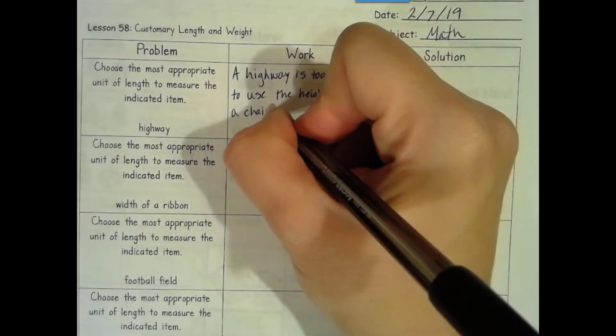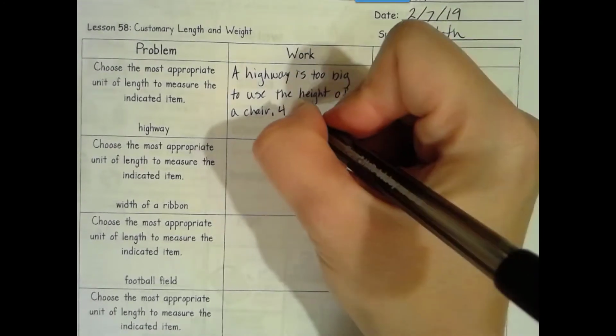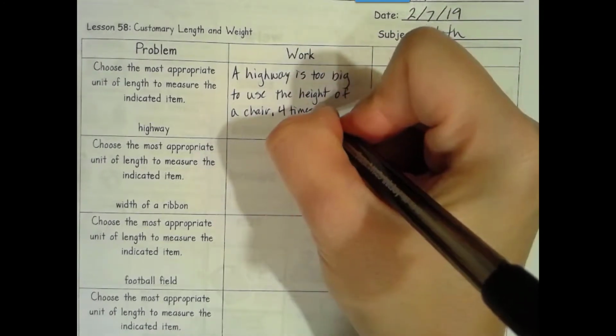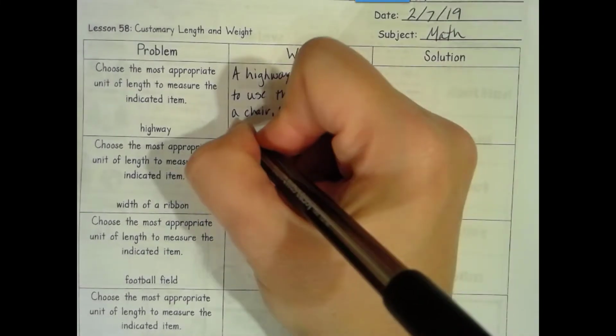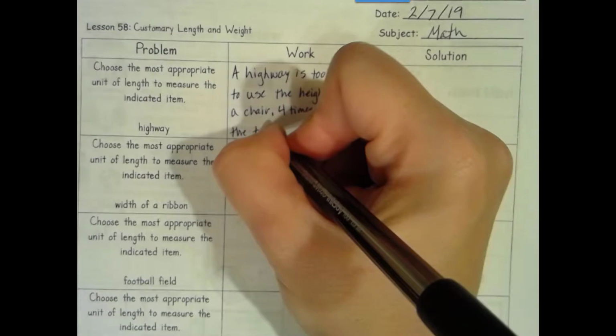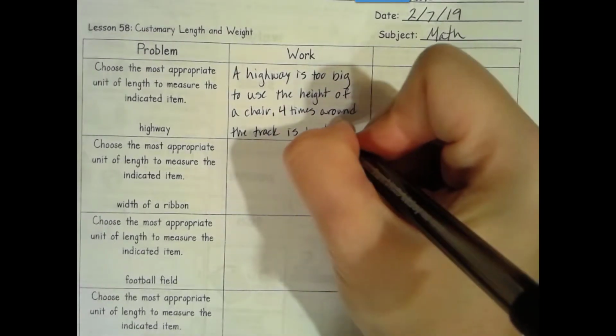It's similar to a meter. 4 times around the track is best.